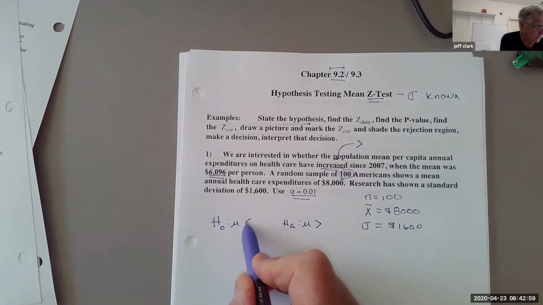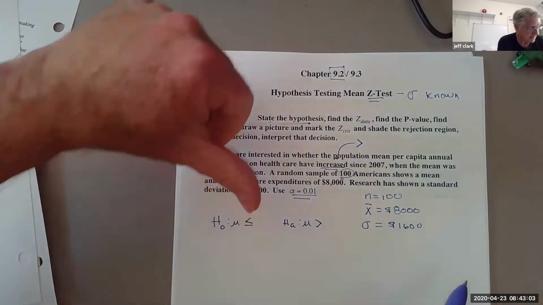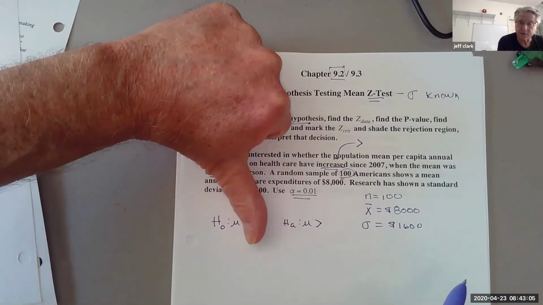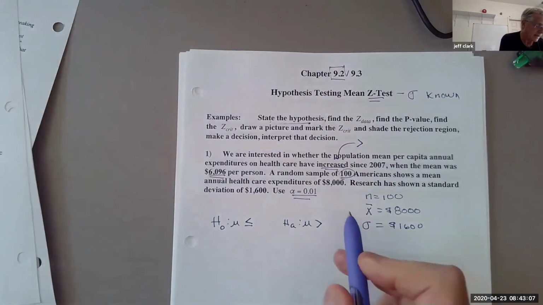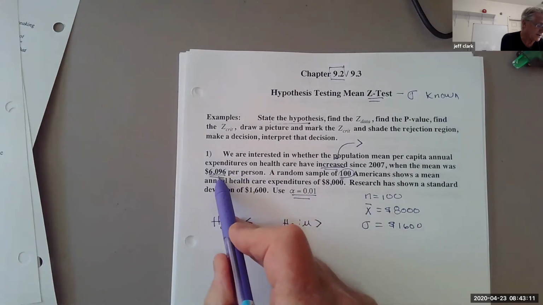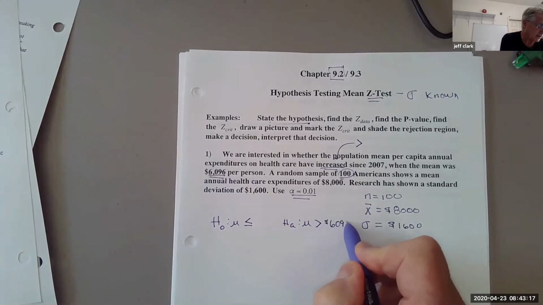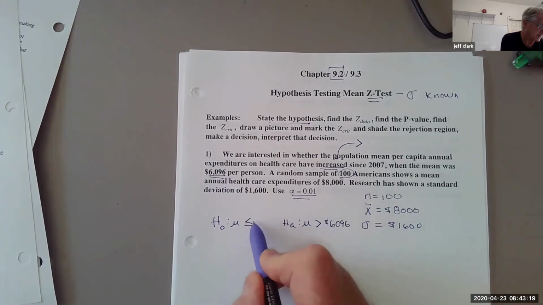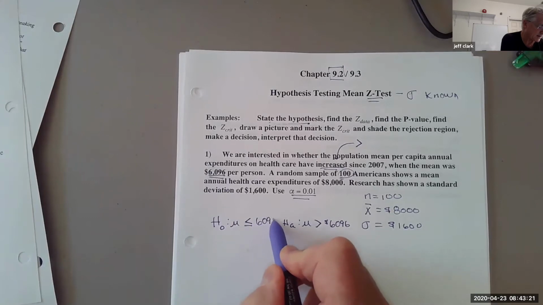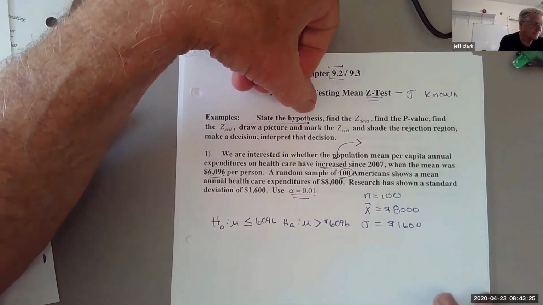This one is the reverse, the complement, or as I said, the textbook will just use an equal always on that. And the value put right here is what you're comparing it against. Wants to know if it has increased since $6,096 back in 2007. So that's stating the hypothesis.